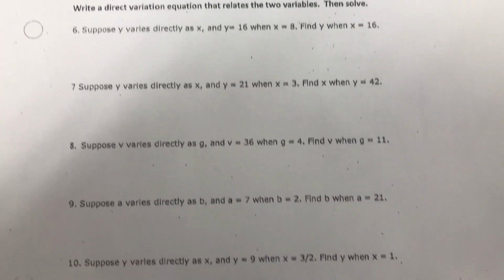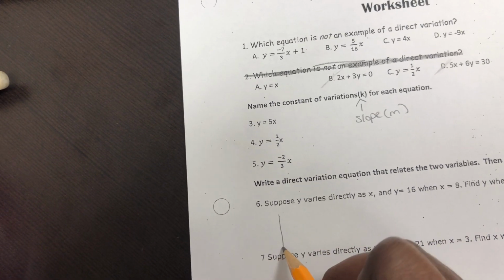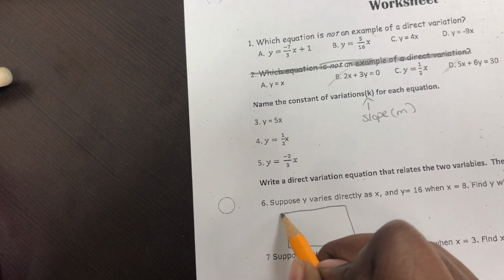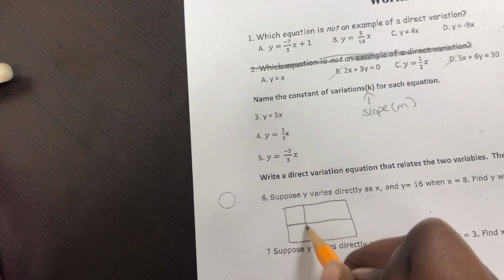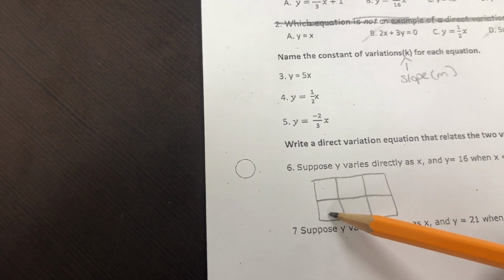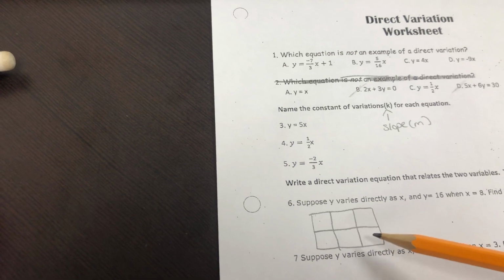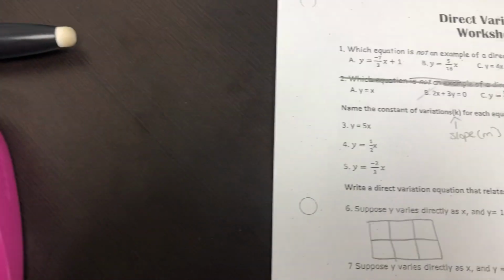So on each of these, you have to make sure you do this setup. I need to see this setup with the little box and the 6 little boxes inside of it. I need to see what varies directly with what, and then make sure you set up your proportions. Make sure I can see which numbers you're trying to cross multiply and divide.